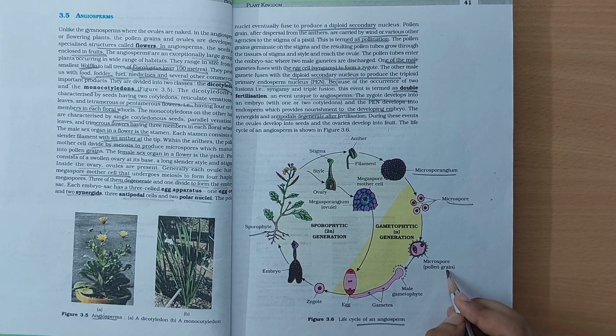This is a functional microspore or pollen grain. This is the microspore pollen grain with the vegetative and generative nucleus inside them, which grows into the male gametophyte. Pollen grain is a male gametophyte.